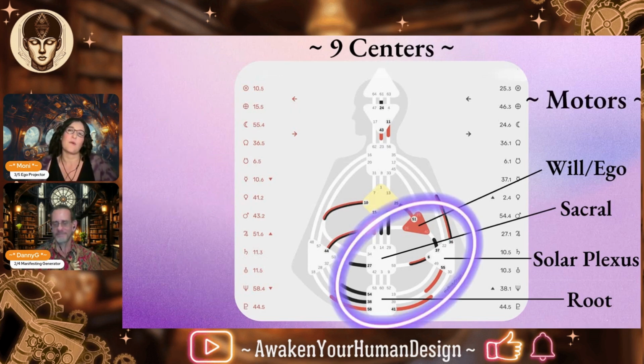And so then we have the motors. Motors in the chart are those four that are circled in that little purple highlighter: the will center, ego, heart center, the sacral, the solar plexus, and the root center. These motors obviously move us, and you don't need a motor to move, just FYI. Motor isn't good or bad. It's just one of the aspects that we apply as we're reading your chart. Yep. Absolutely.